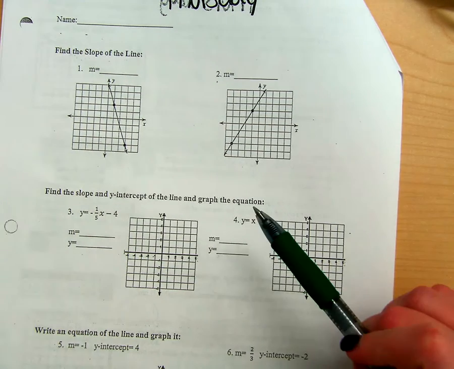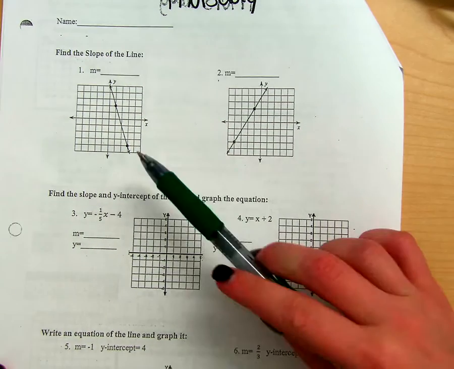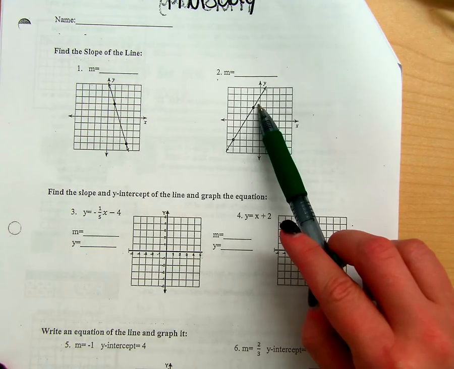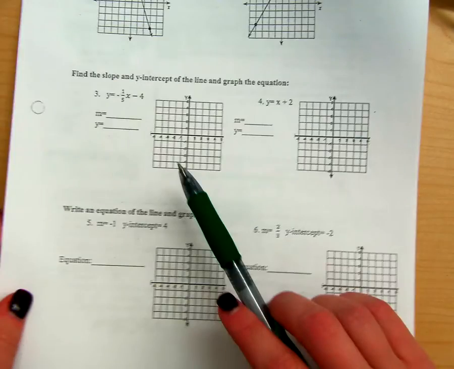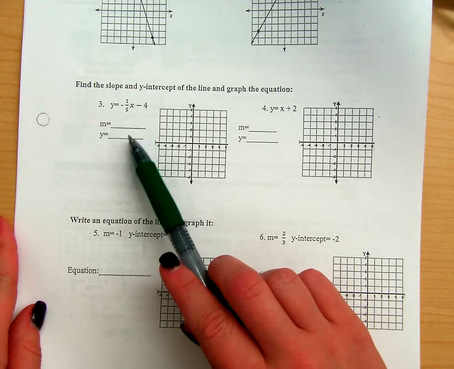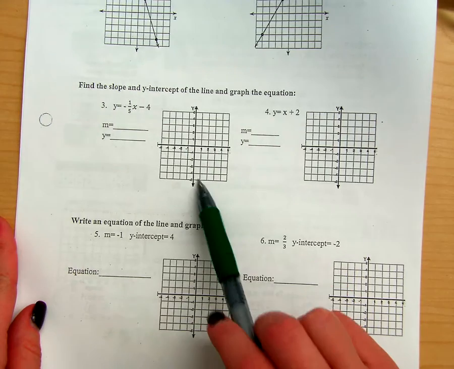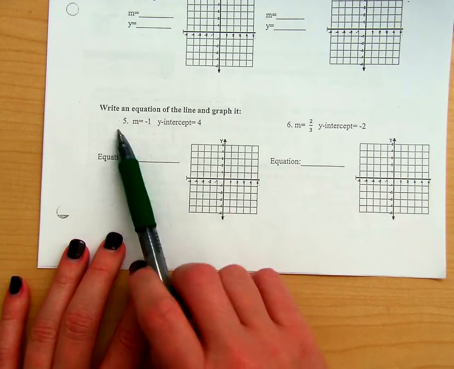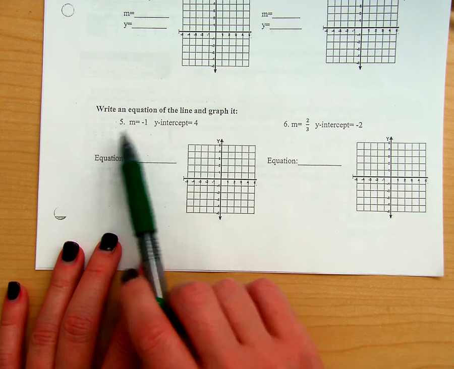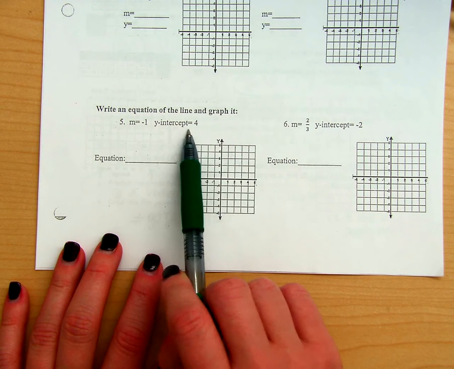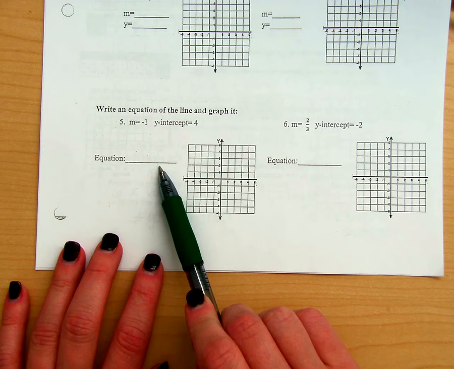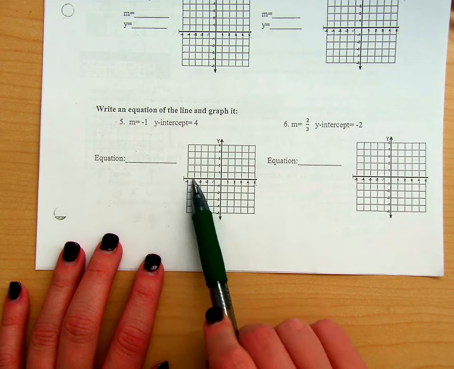This is part 1 of your review. Find the slope of the line. You can count or you can use the 2 points. For this part, you're going to identify the slope and the y-intercept and then graph it. Down here, you need to write an equation for the line. I give you slope and y-intercept. Graph it or write the equation. I don't care which one you do first.